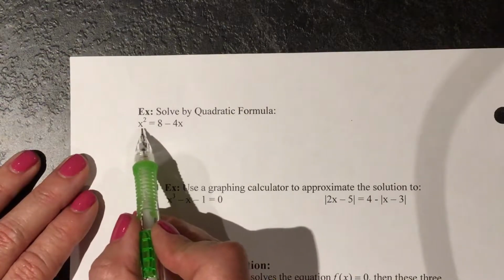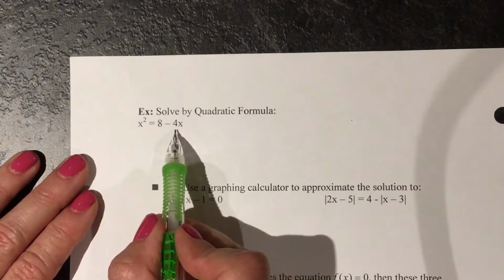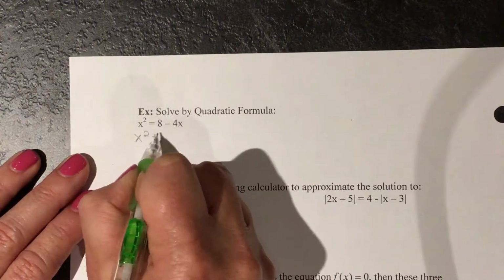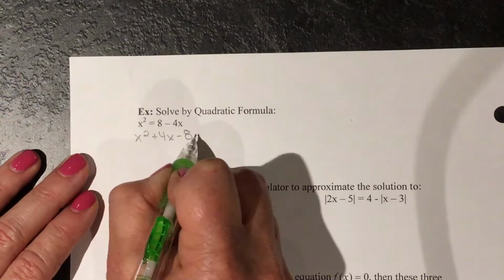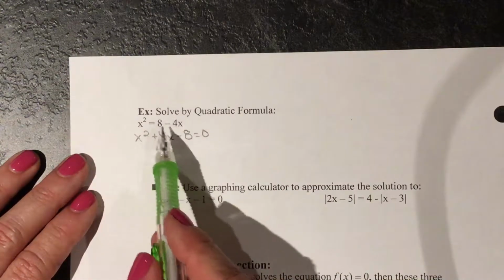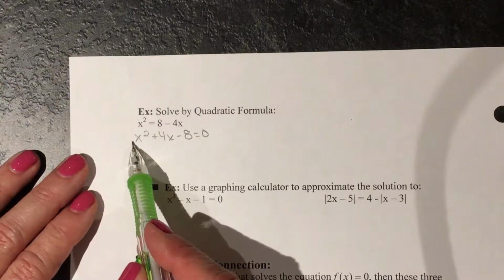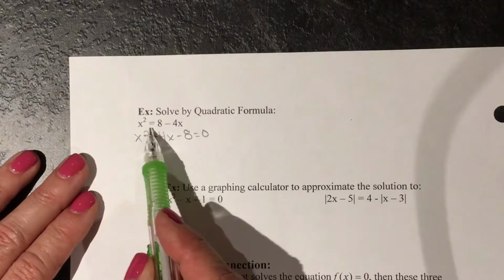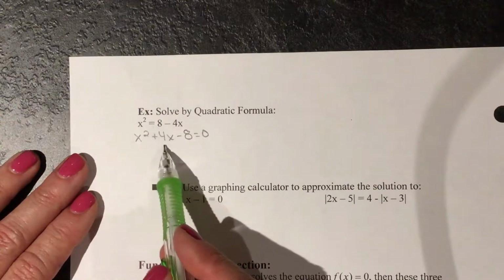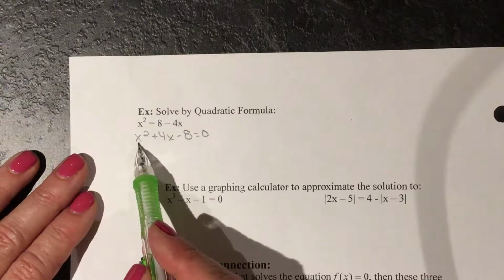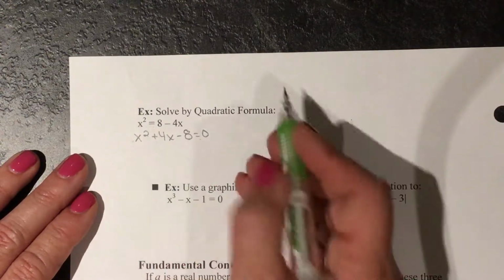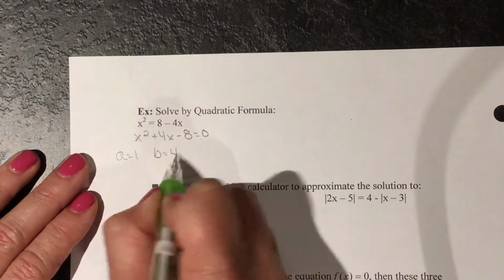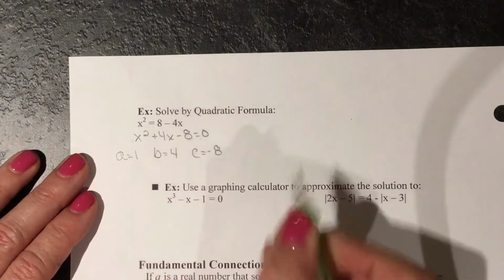First off, I notice that I do not have this in standard form. So the first thing I want to do is make sure that my equation is in standard form, and I do that by moving everything over, keeping my x squared, my leading coefficient, positive. So I subtract my 8 over and add my 4x over, and putting it in standard form, I get x squared plus 4x minus 8. I then recognize that my a is 1, b is 4, and c is -8.